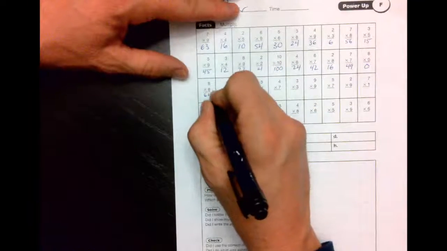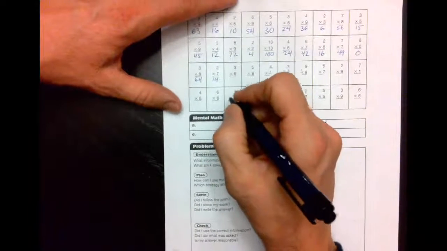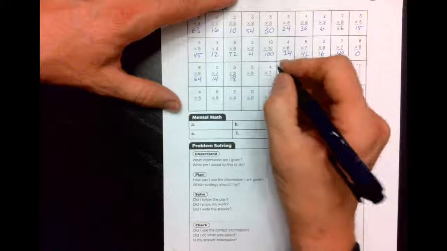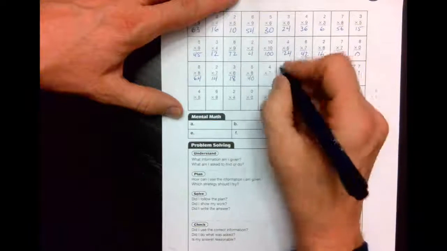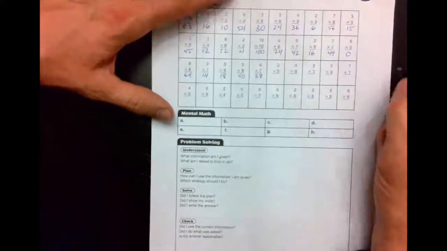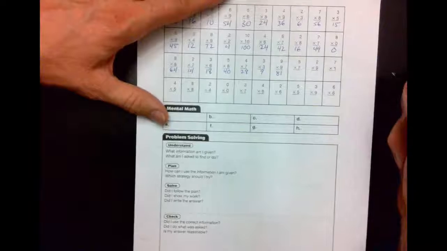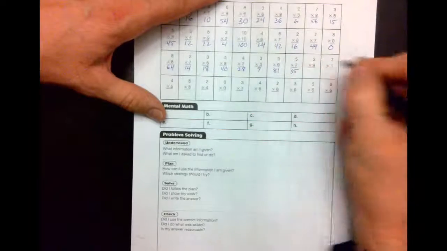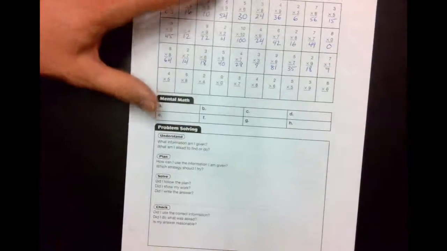8 times 8 is 64. 2 times 7 is 14. 3 times 6 is 18. 5 times 8 is 40. 4 times 7 is 28. 3 times 3 is 9. 9 times 9 is 81. 5 times 7 is 35. 2 times 9 is 18. 7 times 1 is 7.